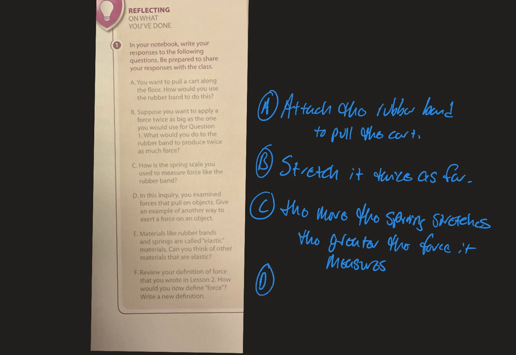All right, D, in this inquiry, you examined forces that pull on objects. Give an example of another way to exert a force on an object. So forces can also push objects. So the opposite of pull is a push, because forces can also push. A force is defined as a push or pull. So a force is defined as a push or pull on an object. For the sake of the definition, we'll leave it at that.